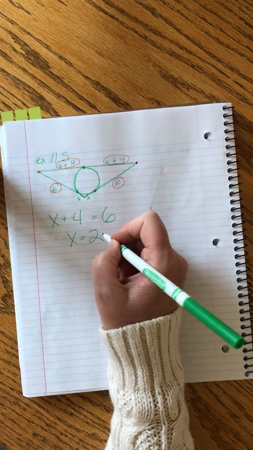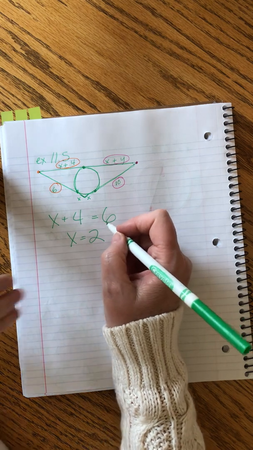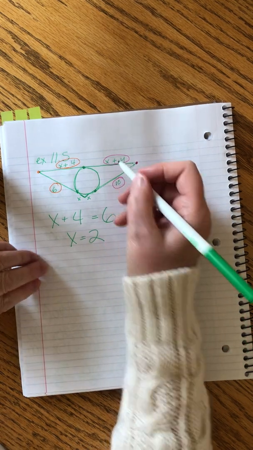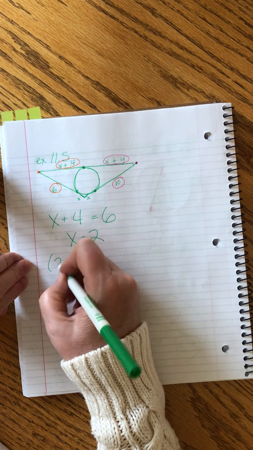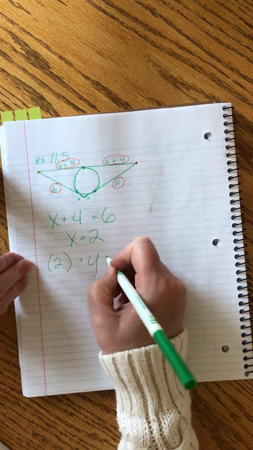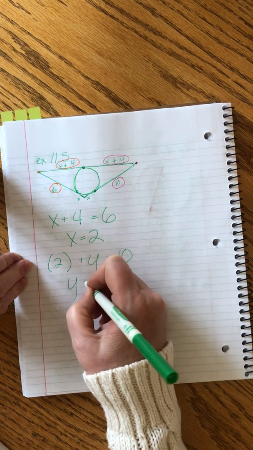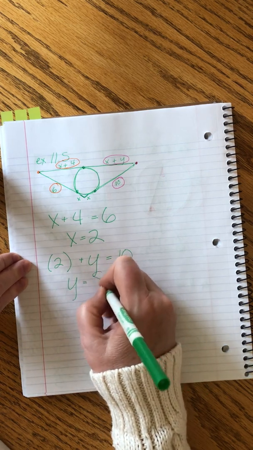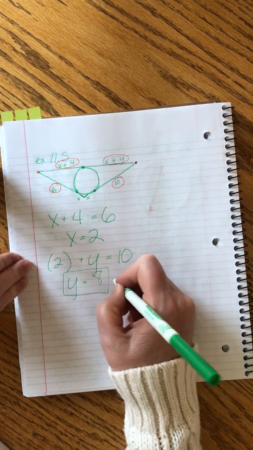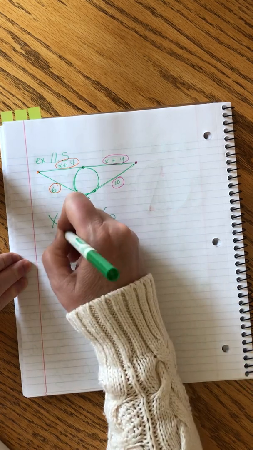X equals 2. I hope you agree with me on that one. That's pretty fast. And then we can plug that in over here. It would be 2 plus y equals 10, and we get y equals 8. And these are the correct answers. Okay?